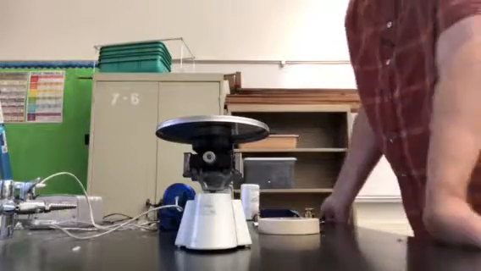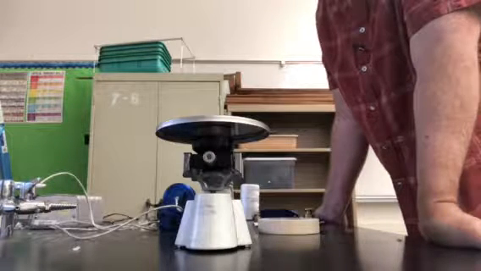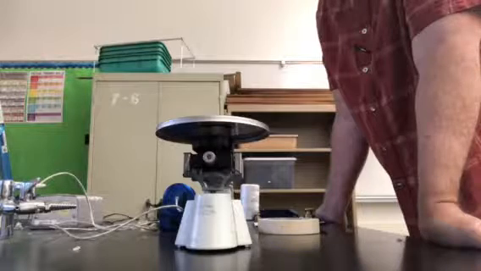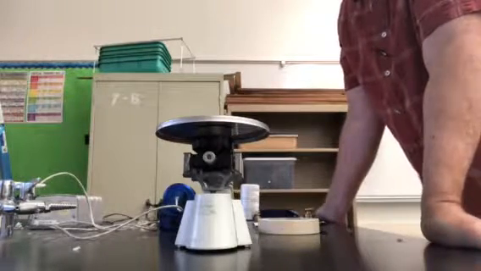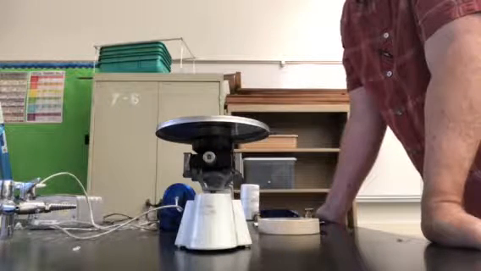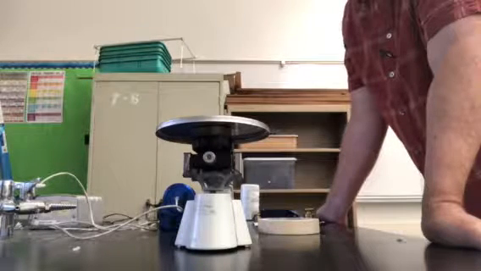Ladies and gentlemen, today your task is to work with Newton's second law, demonstrating the impact that mass and force have on the acceleration. Remember that Newton's second law gives us the relationship that acceleration equals force divided by mass, or alternatively, rearranging the equation, force equals mass times acceleration.